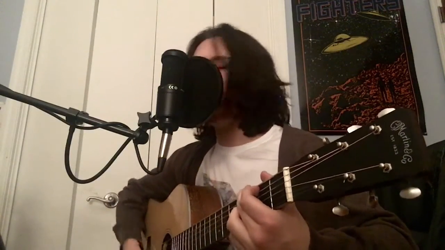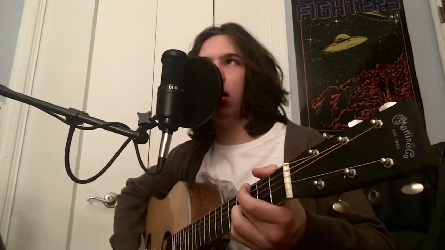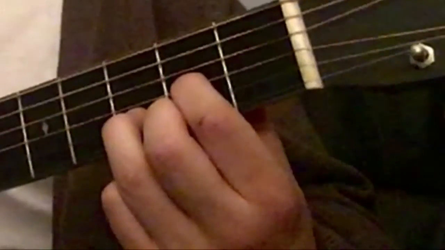You can play it with 4 fingers. It's a little fuller sounding, but I prefer the 3 fingers because it sounds a little bit cleaner. Then it goes to a D. So once you have the G, it goes to a D major, or just a D. That's the 2nd fret on the G string, 2nd fret on the high E, and 3rd fret on the B. It should look like a little upside down triangle. So that's a D major.